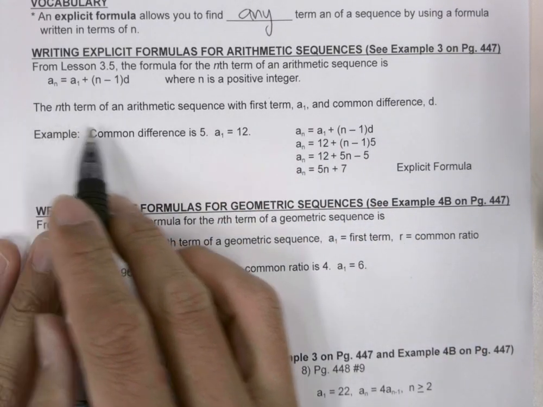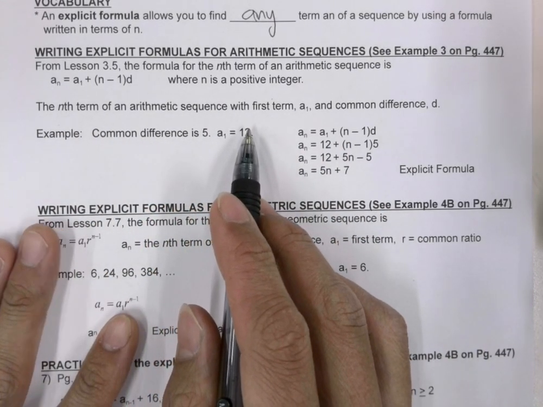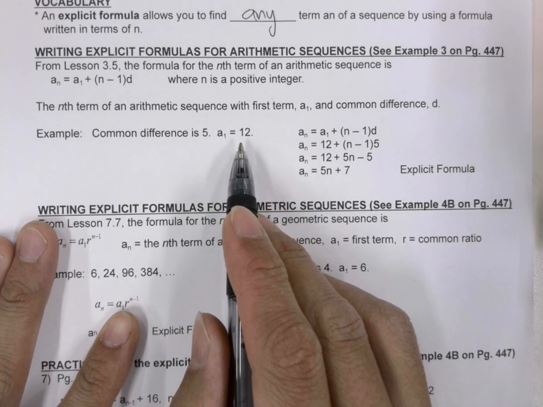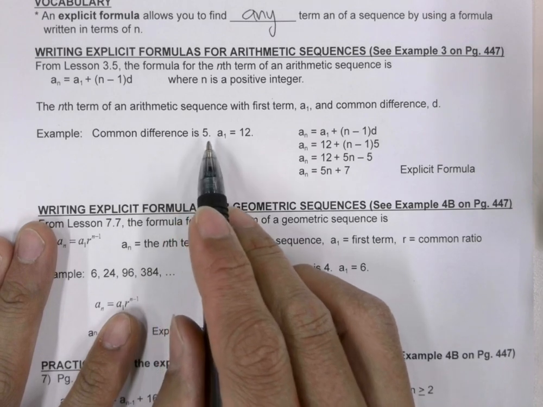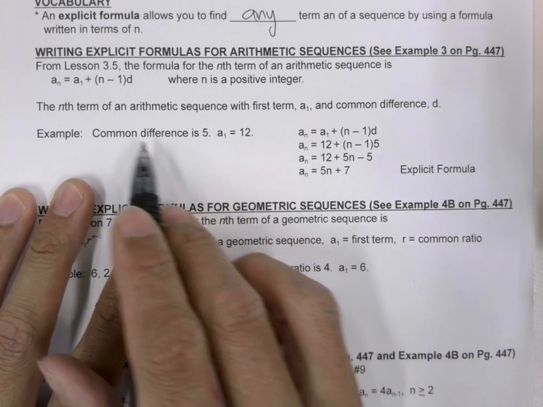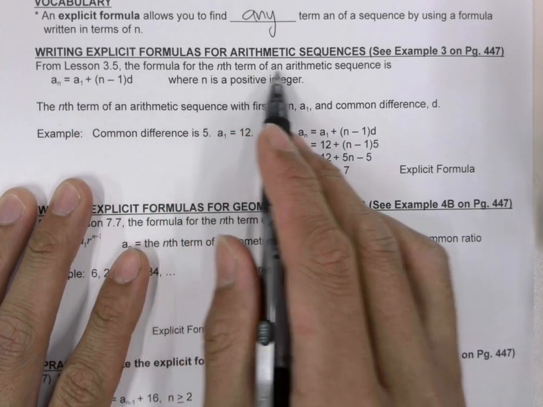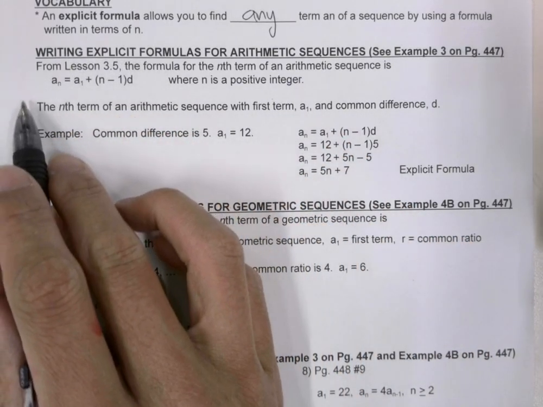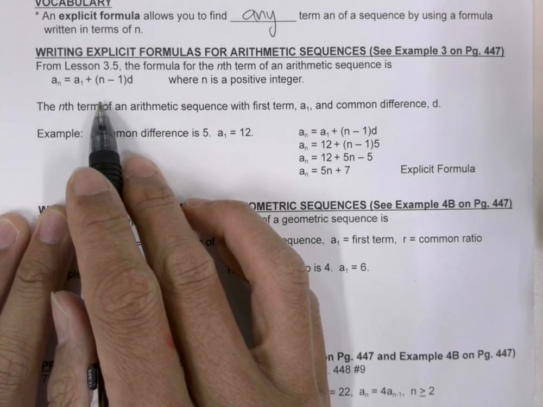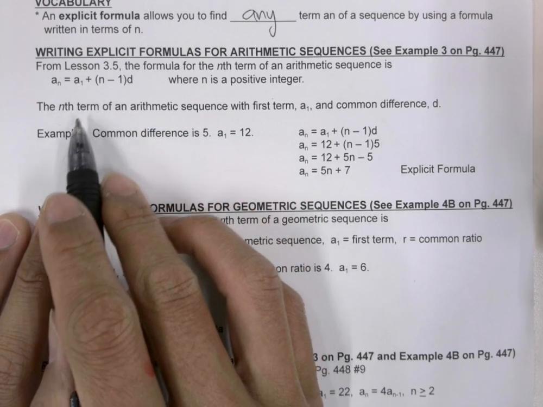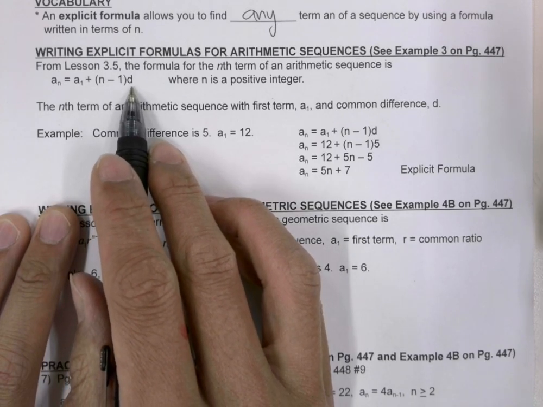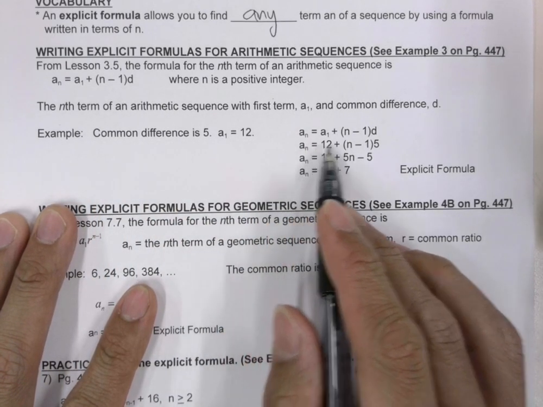And so to find the nth term of an arithmetic sequence, we have our a sub 1 is given as 12, and our common difference is given as 5. And we're asked to write the explicit formula for arithmetic sequences. So what we do is we start with the formula for the nth term, and we substitute in a sub 1 and the common difference, and we simplify. So that's what we're doing here.